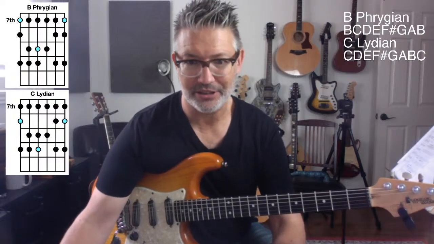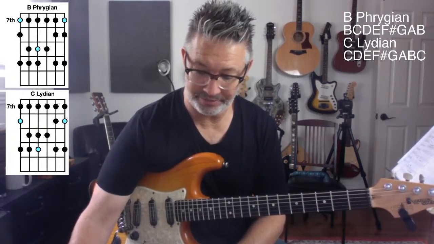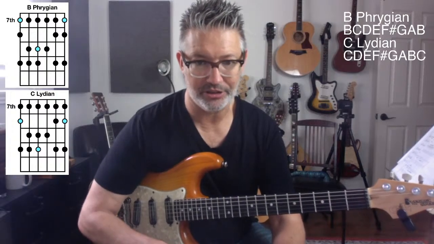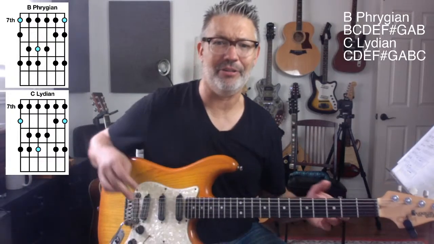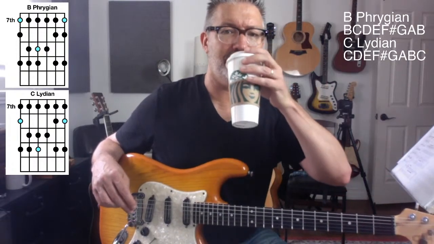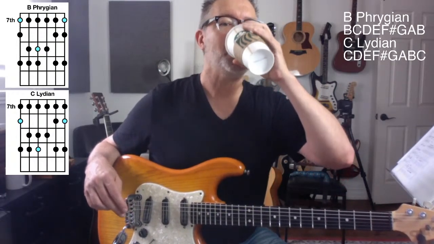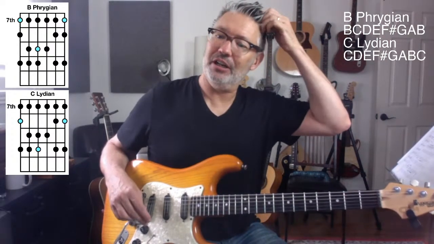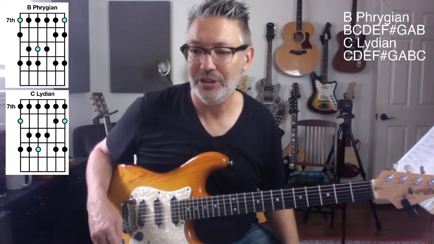So I'll save this to refer to it on these lessons too. I thought I did all the modes in G. That's so weird that the modes in G are not up there. So I may have to do those for the sake of people practicing their modes.